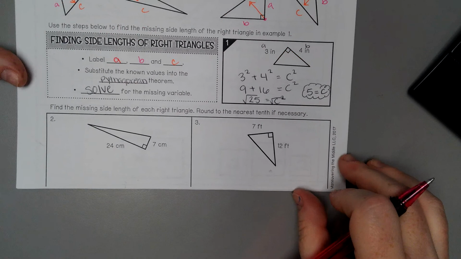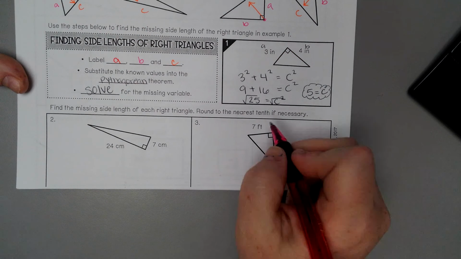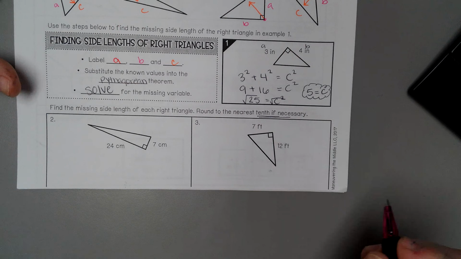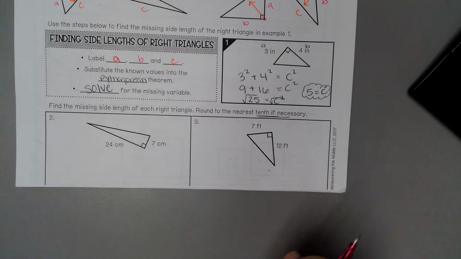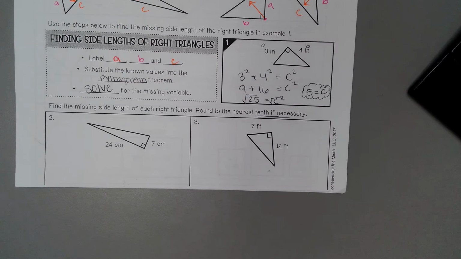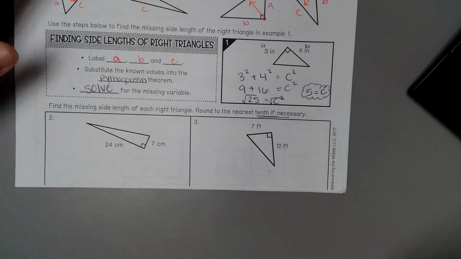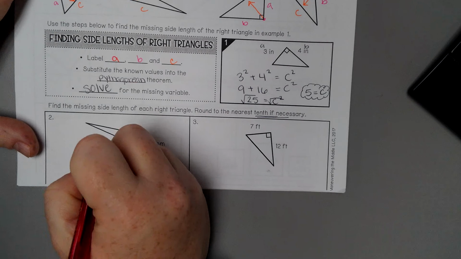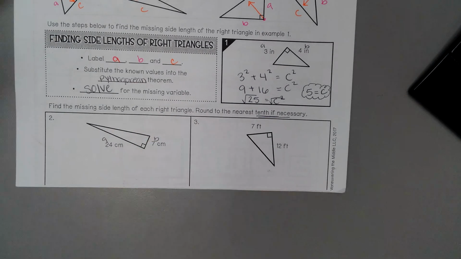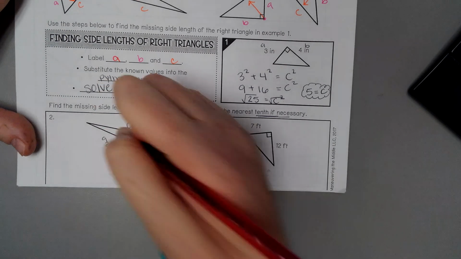Find the missing side length of each right triangle. Round to the nearest tenth if necessary. Alrighty. So first we need to label. We have A, we have B, we are missing C.